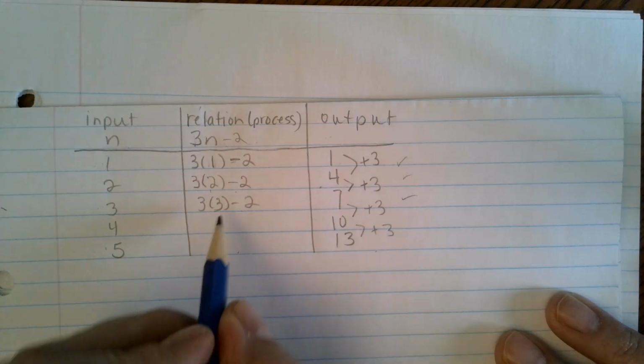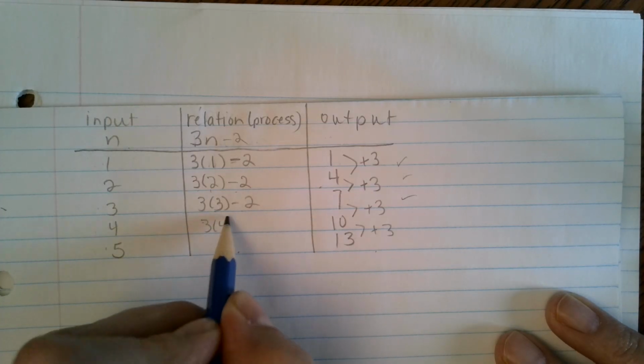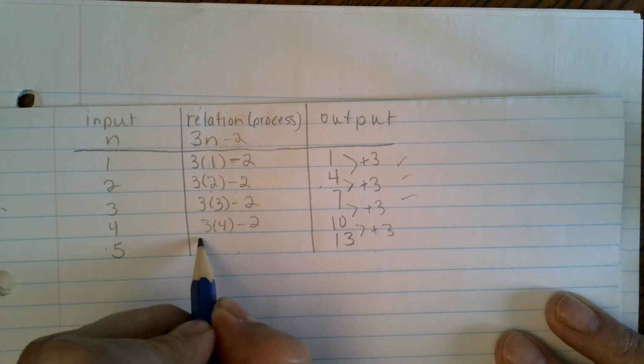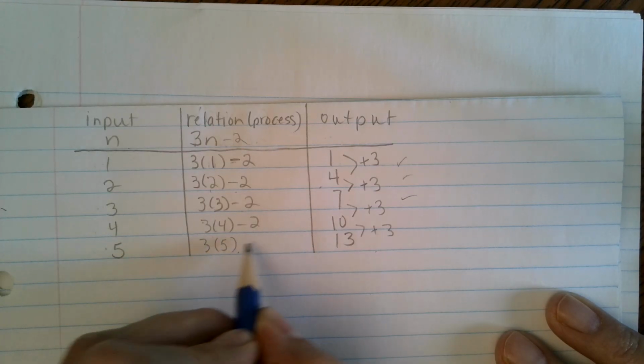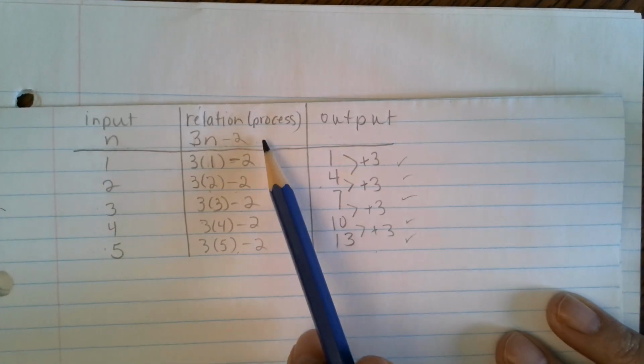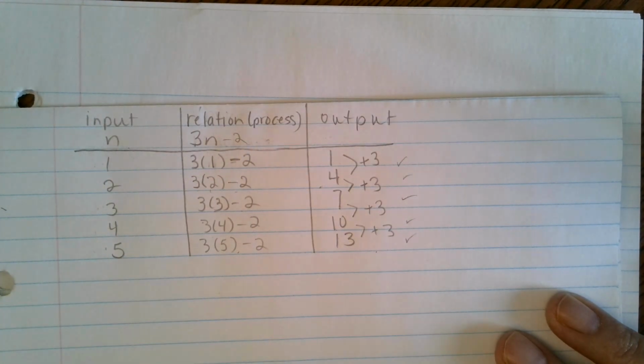That one works. 3 times 4, minus 2. That's 12, minus 2 is 10. That works. And then 3 times 5 is 15, minus 2 is 13. So all of these work. So our relation for this one is 3n minus 2.